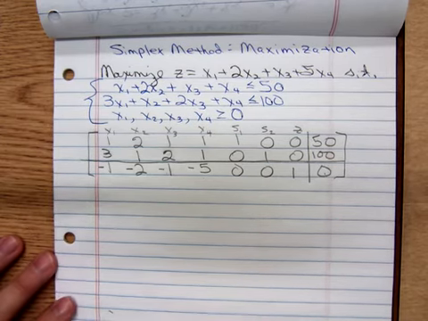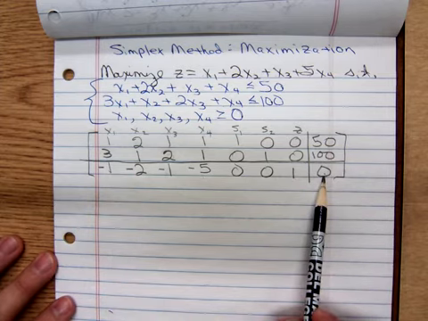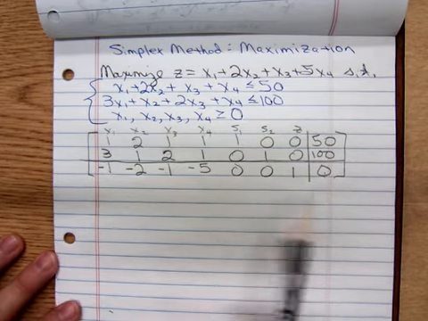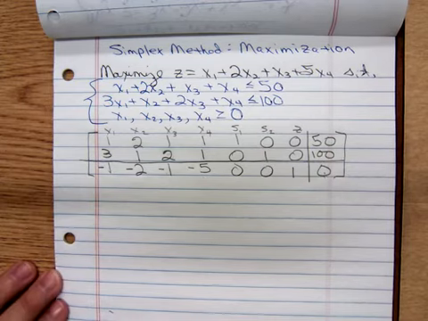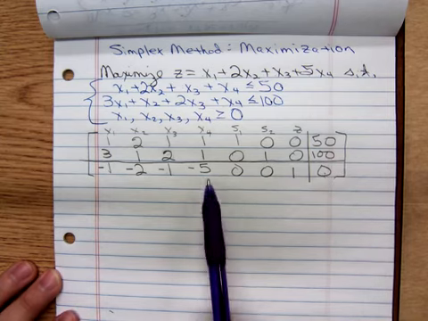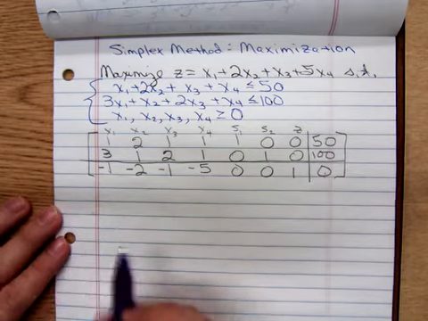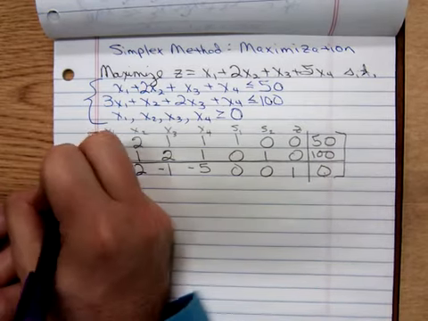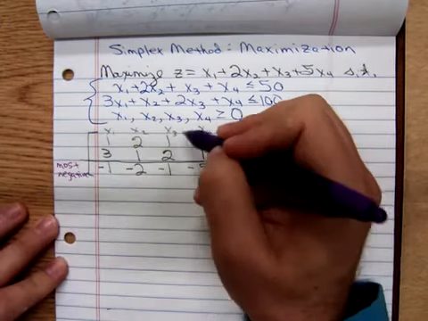As long as we have negative indicators, then this number is not the maximum value of the function. We certainly have negative indicators. If there are negative numbers on the last row, then you haven't found the maximum value yet. So, how do we get started? You select the most negative indicator. So that would be negative 5. You choose the negative number with the largest absolute value. So you want the most negative here. That determines our pivot column.